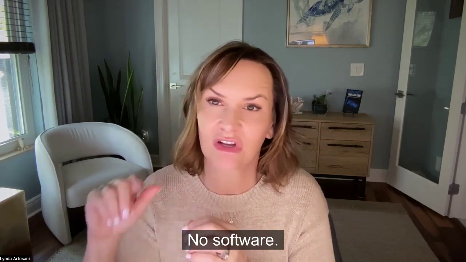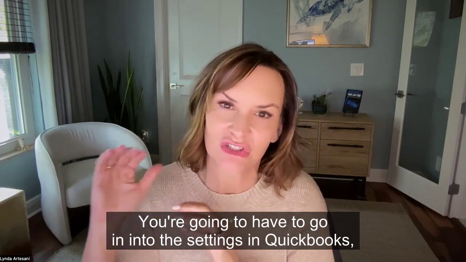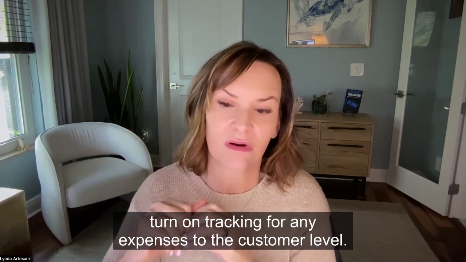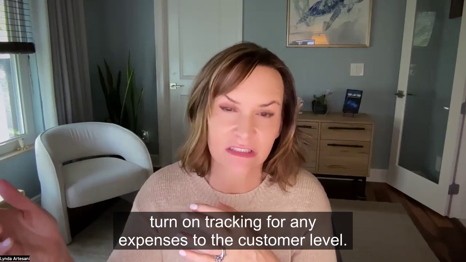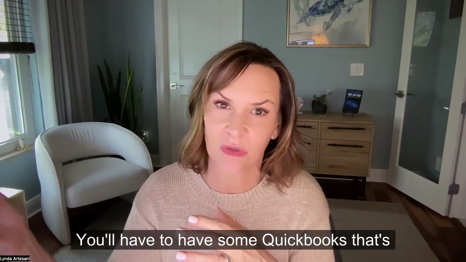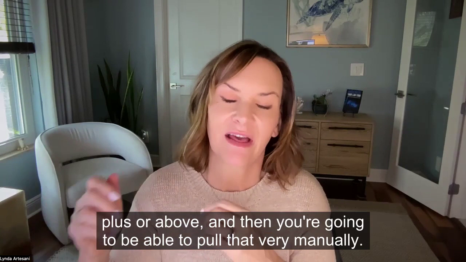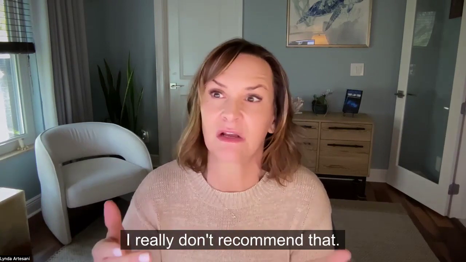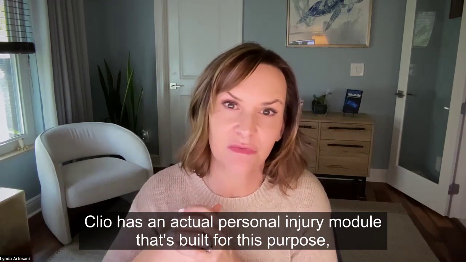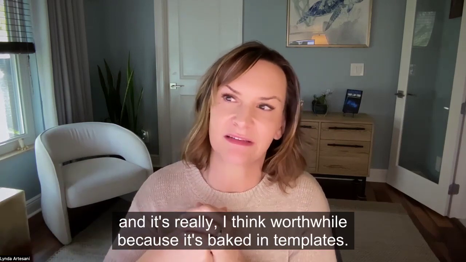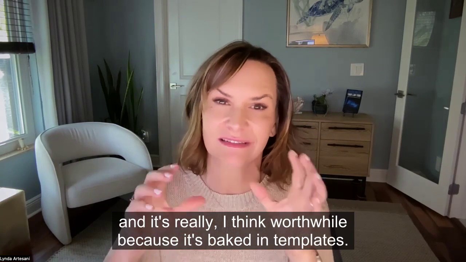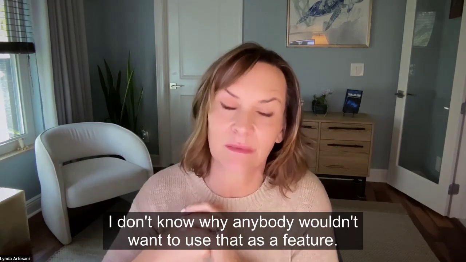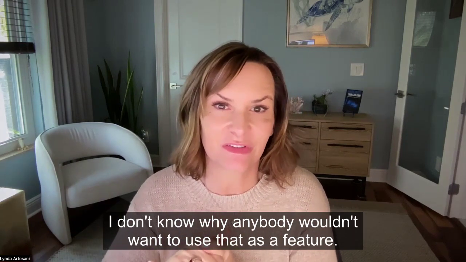No software? You're going to have to go into the settings in QuickBooks and turn on tracking for any expenses to the customer level. You'll have to have some sort of QuickBooks that's Plus or above, and then you're going to be able to pull that very manually. I really don't recommend that. And Clio has an actual personal injury module that's built for this purpose, and I think it's really worthwhile, because it's kind of a baked-in template. So I don't know why anybody wouldn't want to use that as a feature.